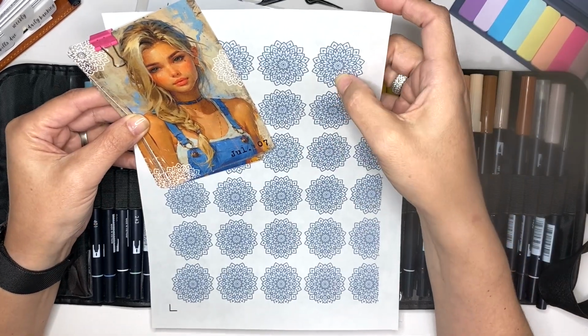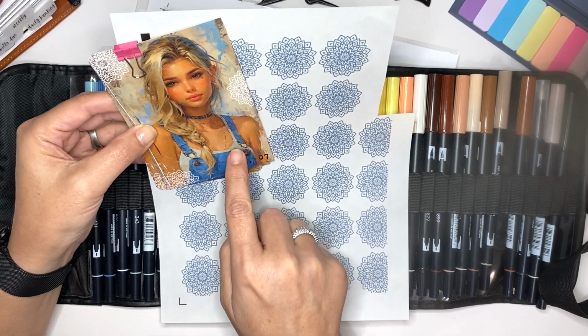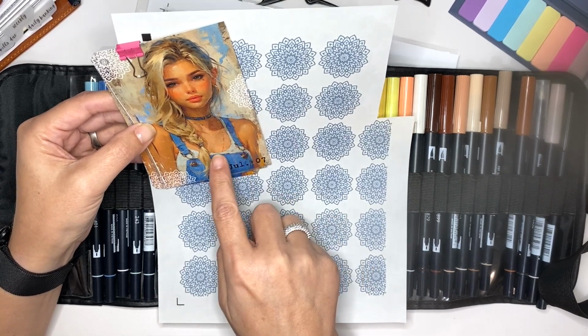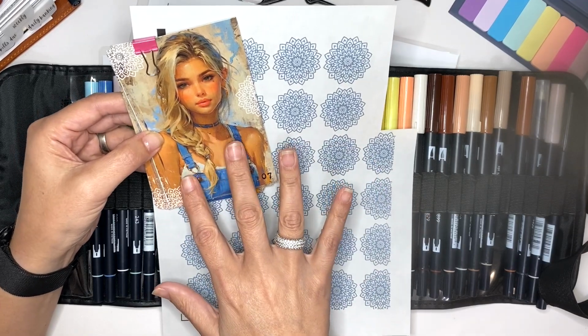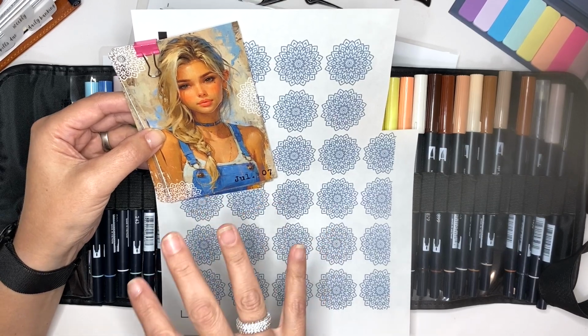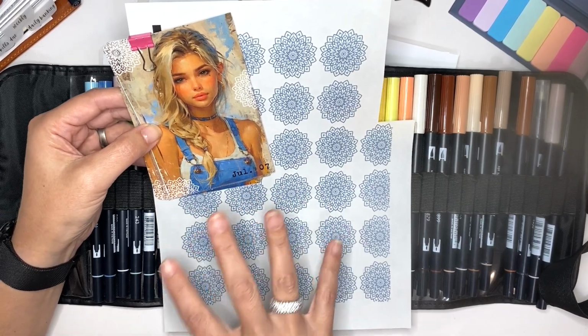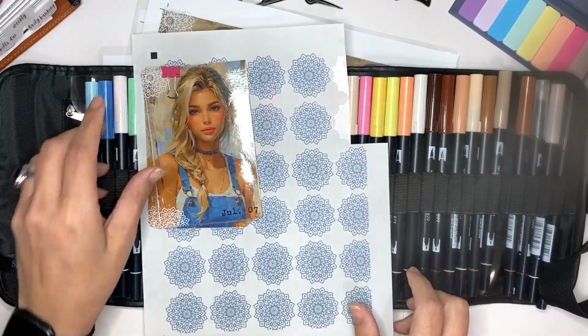So since this is blue, it's going to pick up this blue color. If I can find a light blue that will match the theme, I probably will go with the blue. If not, then I'm going to go with a brown or a cream or nude color. So this is how I do the process.